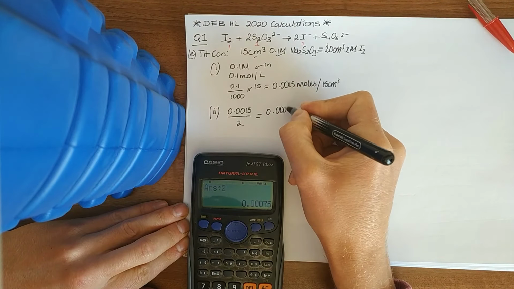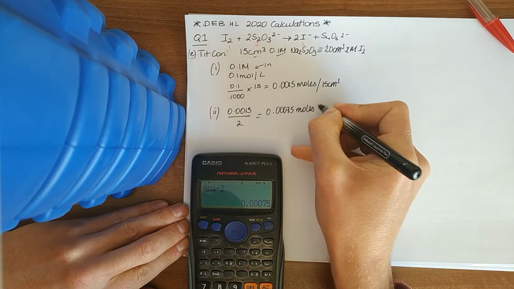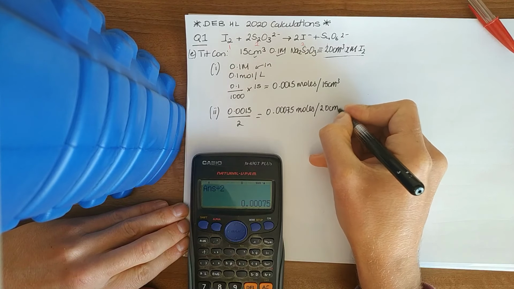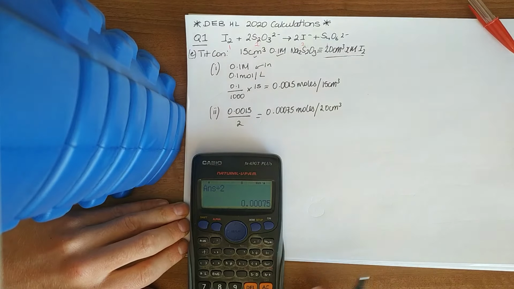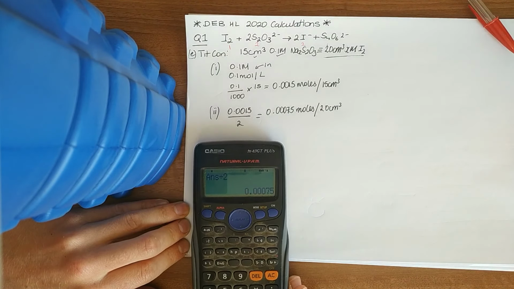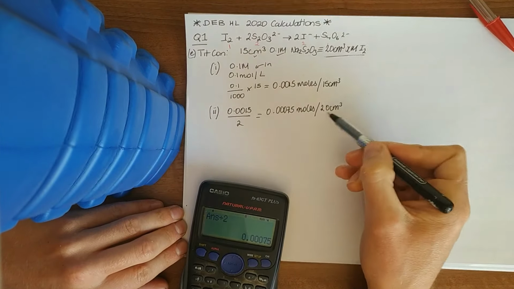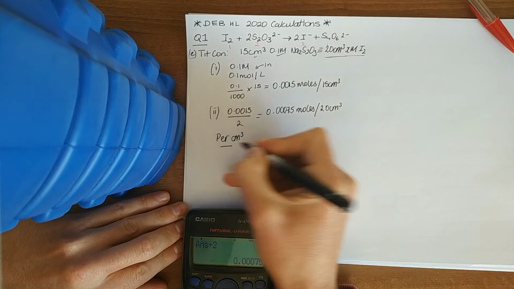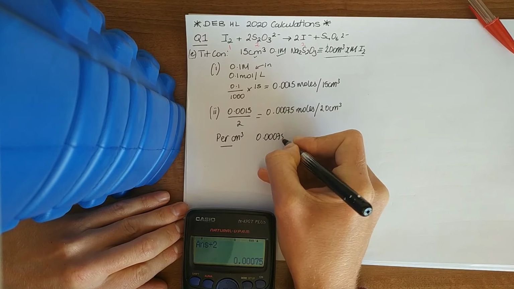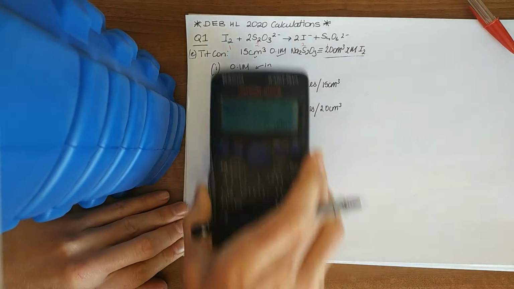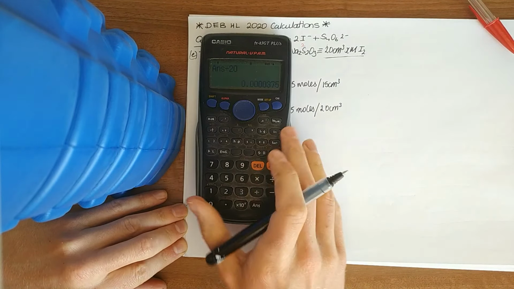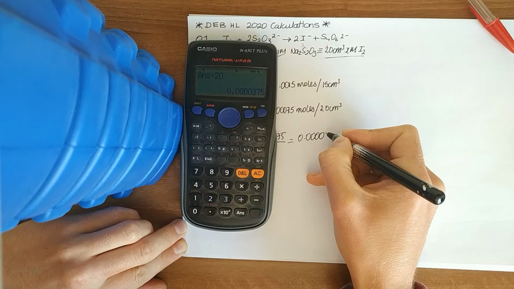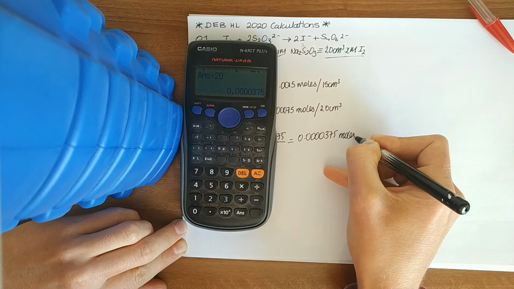0.00075 moles per how much? 20 centimeters cubed. So your information on your iodine is per 20 centimeters cubed, or 7.5 by 10 to the minus 4. Technically that's said per centimeter cubed. Usually we just multiply by 1,000 here, but to work out per centimeter cubed, which I don't like personally, you have to divide it by the 20 and write down your actual answer. So 0.0040375 moles per centimeter cubed.